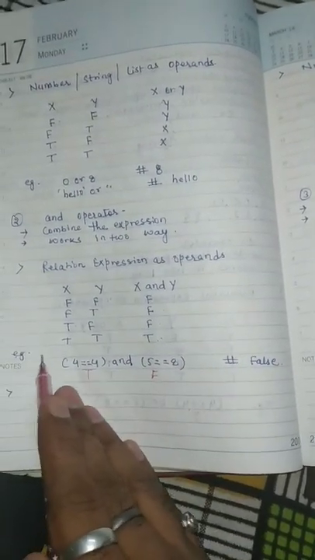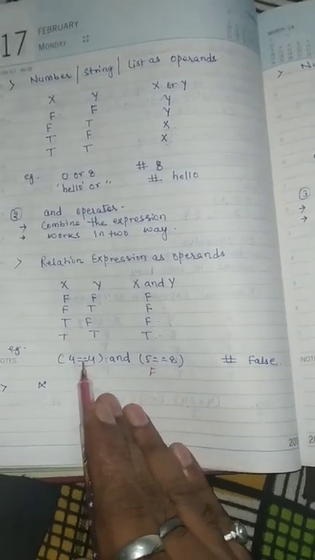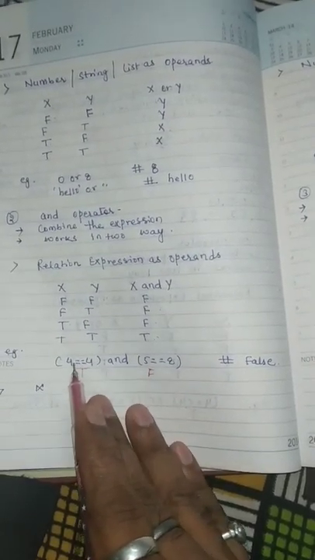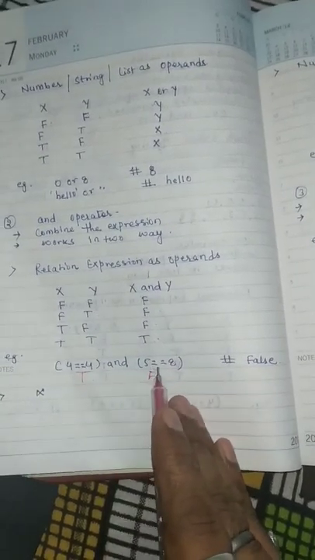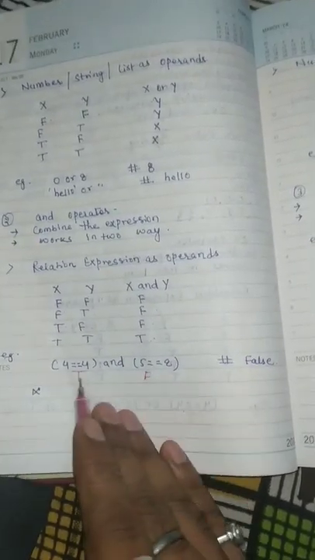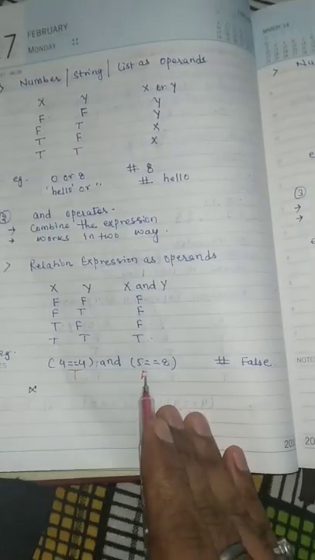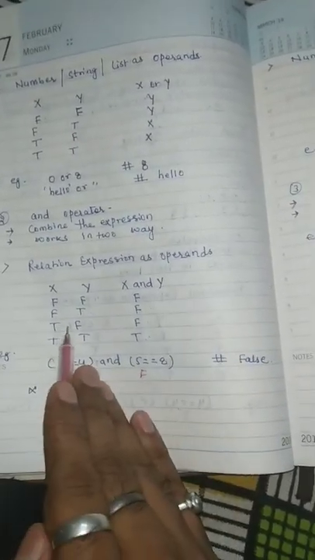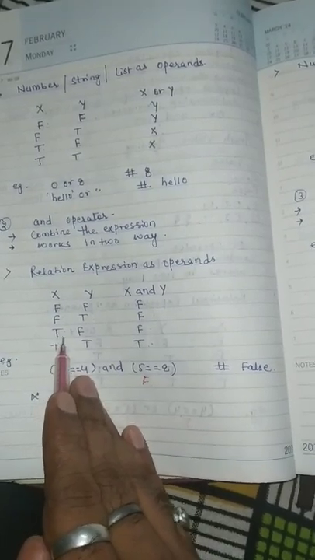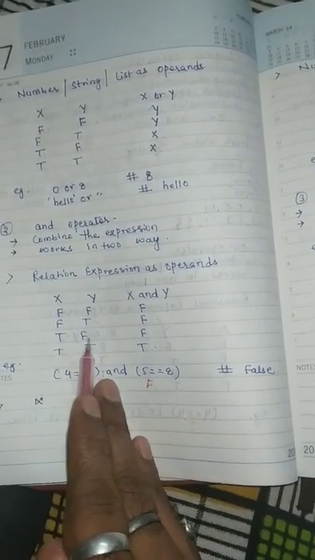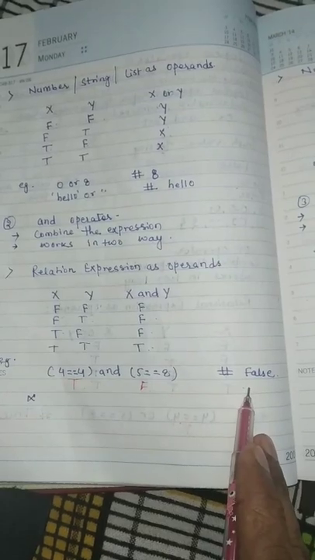Here I am giving an example. 4 equal to 4 is true, and 5 equal to 8 is false. If the first is true and the second is false, the output will be false.